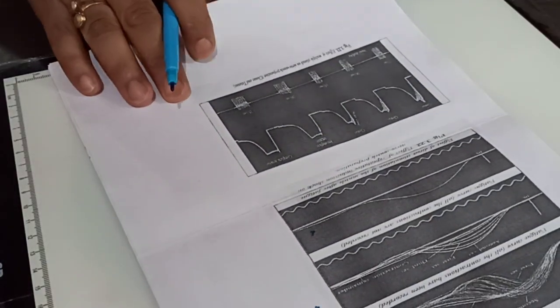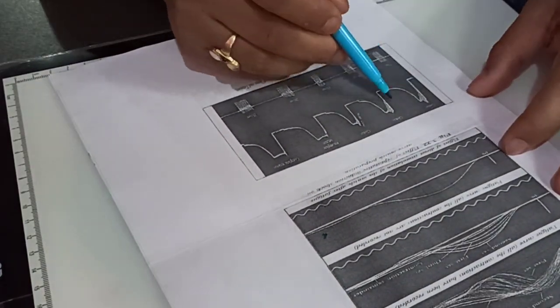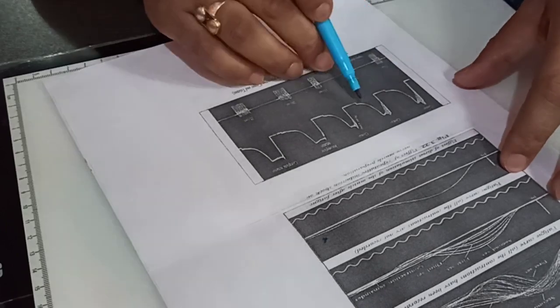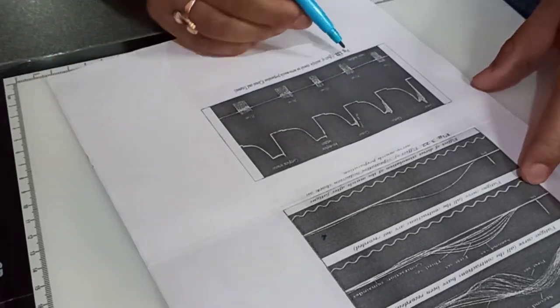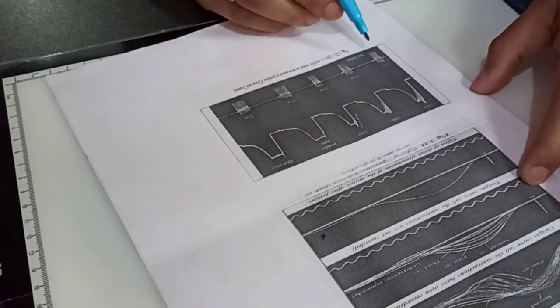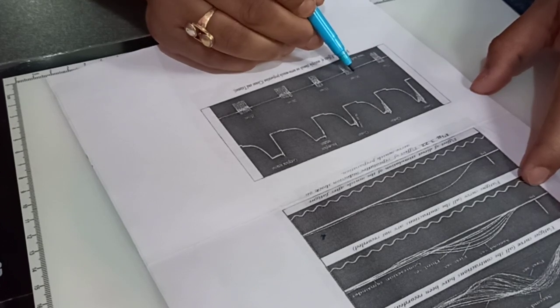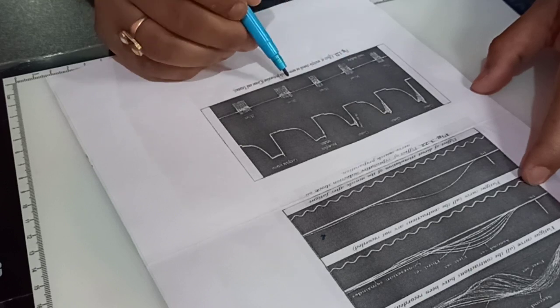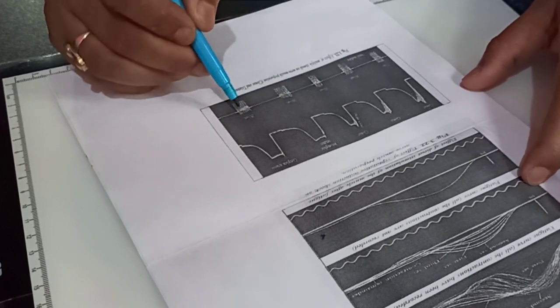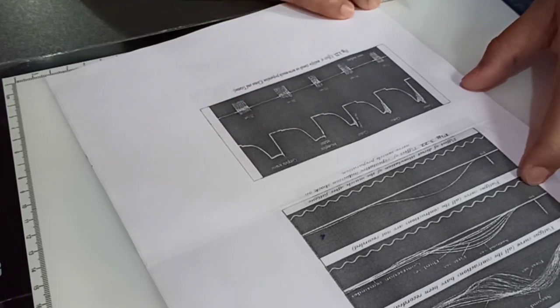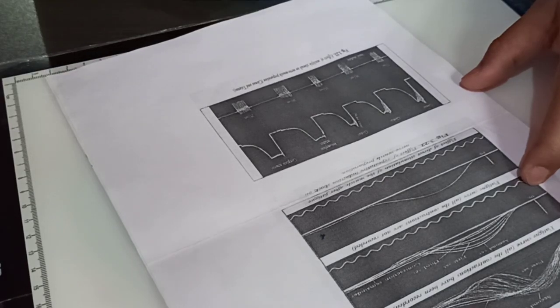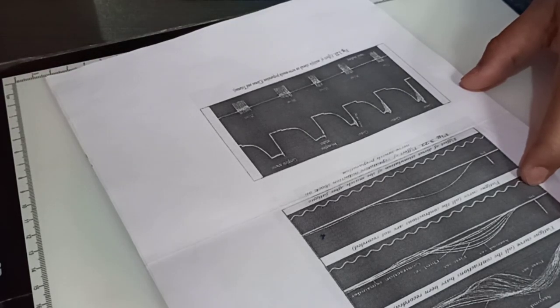So here these small house, mountain-like structures, 1 2 3 4 5 6, and beneath this it is given 8 stimuli per second, 10 stimuli per second, 13, 20, 35, like that. That means in quick succession a different number of stimuli is given to a muscle.